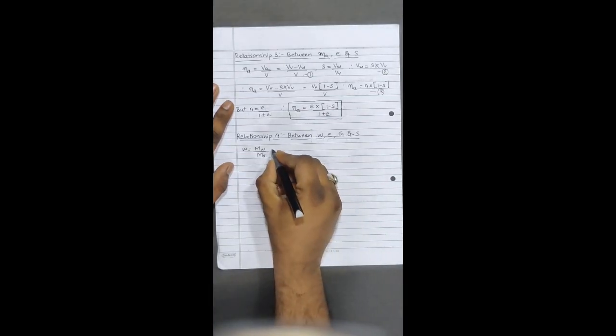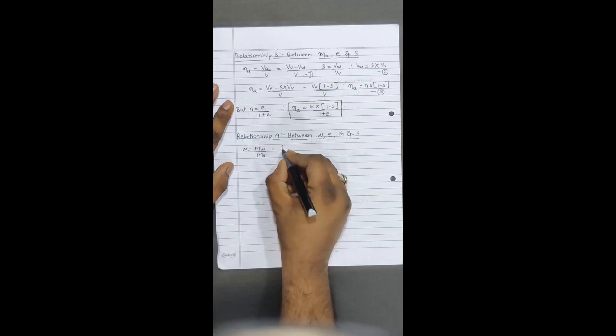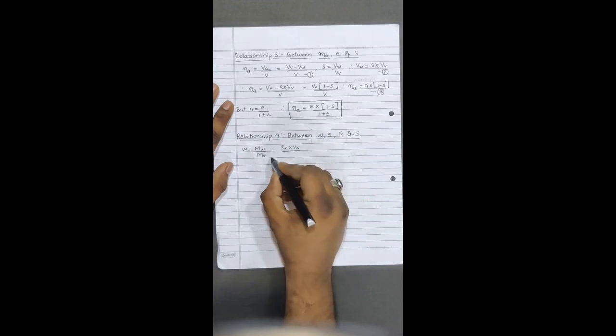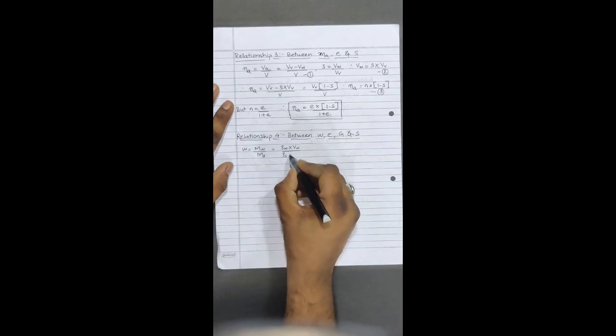Now, in place of mass of water, I can write rho w into Vw, and in place of mass of solids, I can write rho s into Vs. Now, the density is the ratio of mass upon volume. So, since mass is unknown, it can be found out using rho into volume, that is density into volume. So, using that basic funda, we have written the expression for mass of water and mass of the solids.